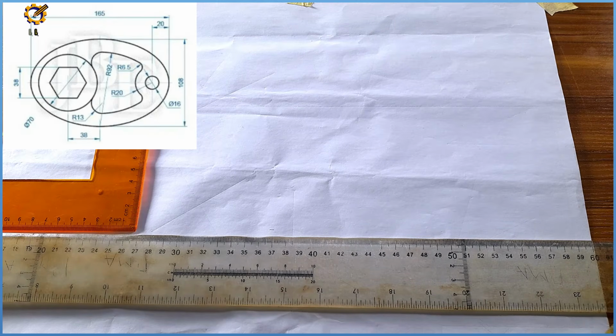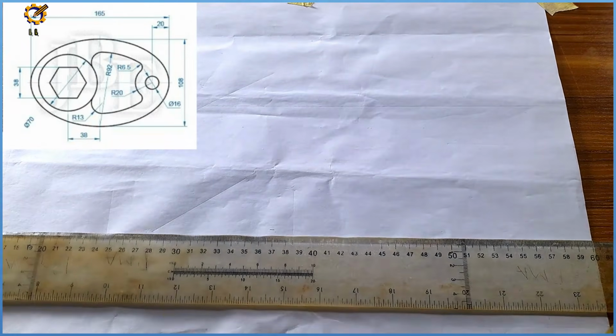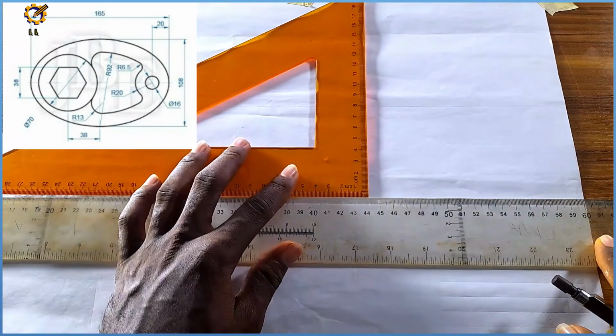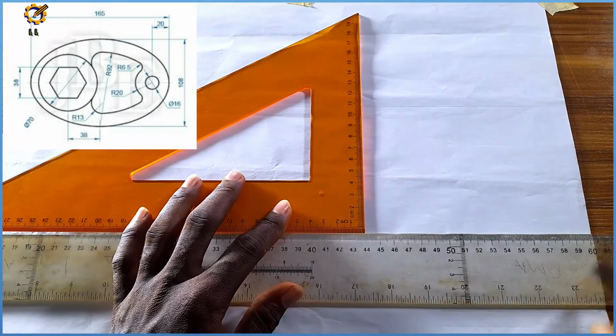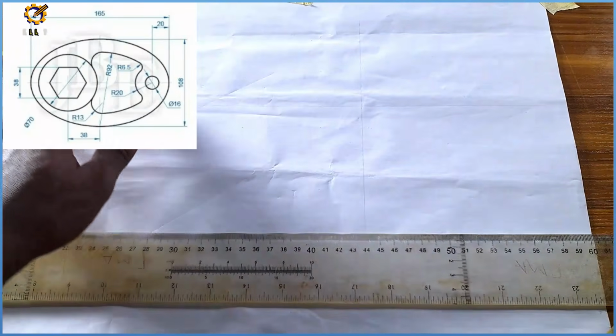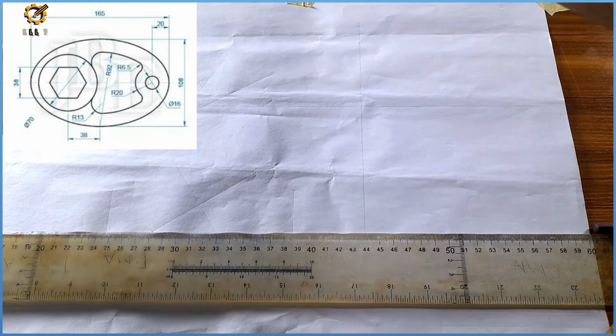Maybe the first thing is to produce a thin horizontal line, which I produced before I switched on this camera. Okay, and the next thing right now is to produce a vertical line to that thin horizontal line, and I'm going to draw that right here like this, the vertical line. Now after drawing the vertical line, the next thing is to pick my compass.